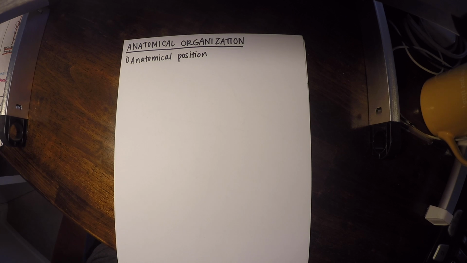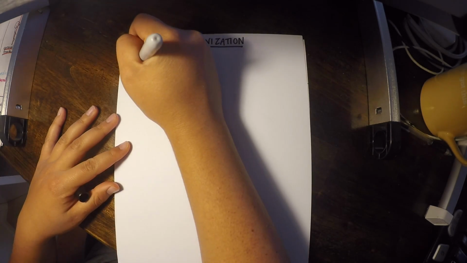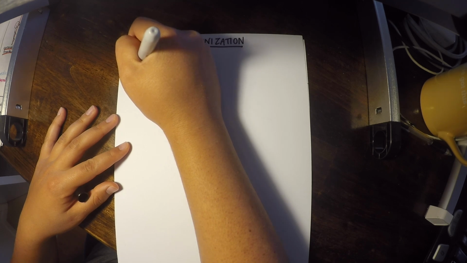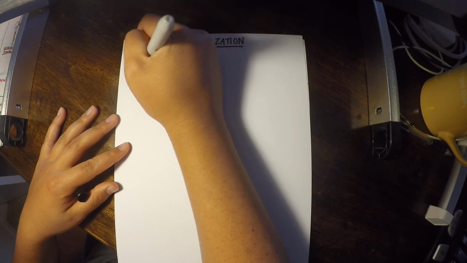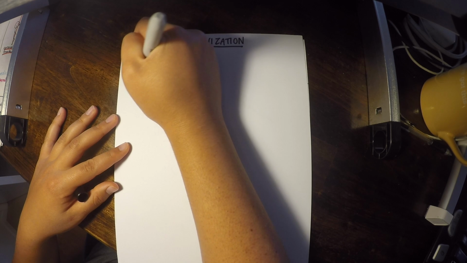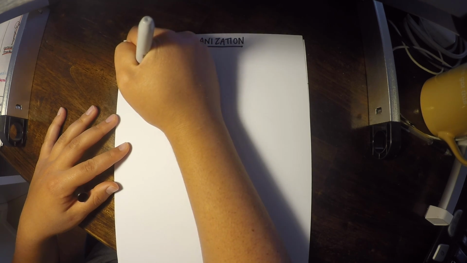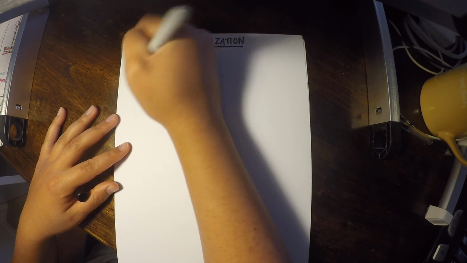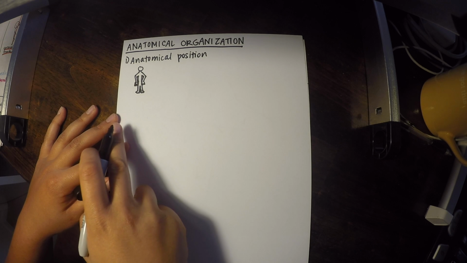So I'm going to draw a little guy here. He's going to have a head, and he's going to be facing us. And he's going to have chunky hands, unintentionally. So that's my little attempt at drawing a little guy here.